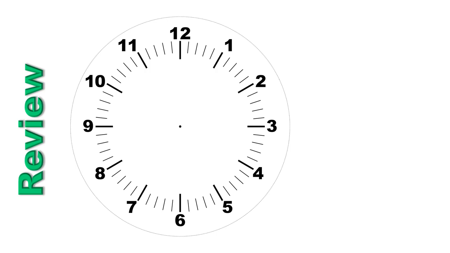And before we get into our lesson, boys and girls, let's review a few things that we already know about time. So on the computer, we have a picture of a face of a clock. What do you notice that is missing? Well, we're missing a long hand on our clock, and we're missing a short hand. Now, the long hand on our clock tells the minutes, and the short hand points to the hours.